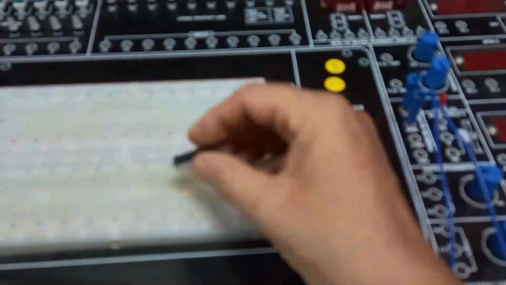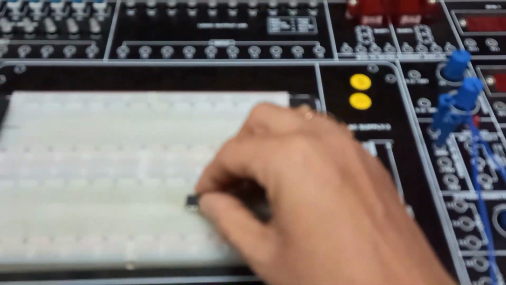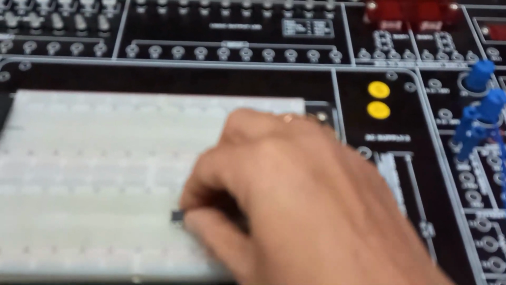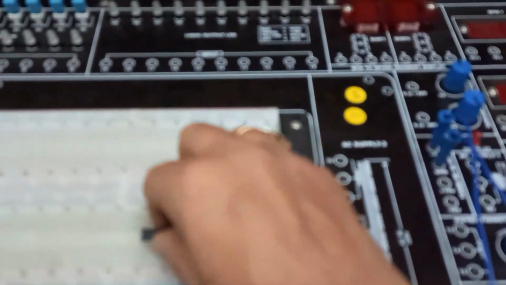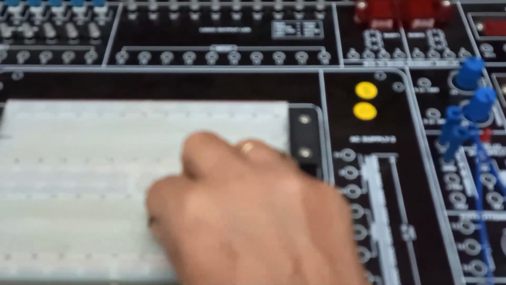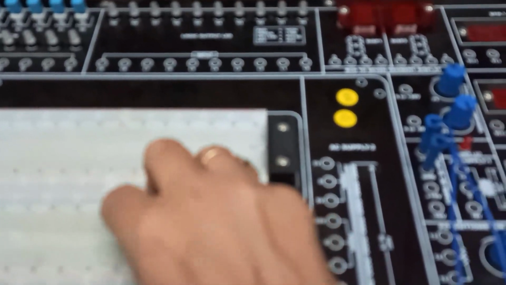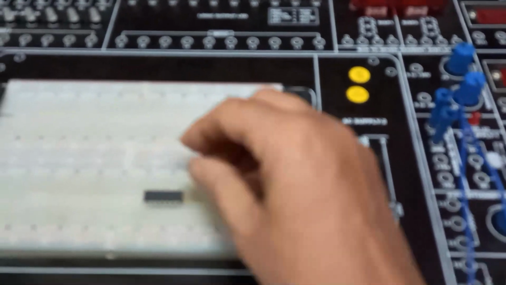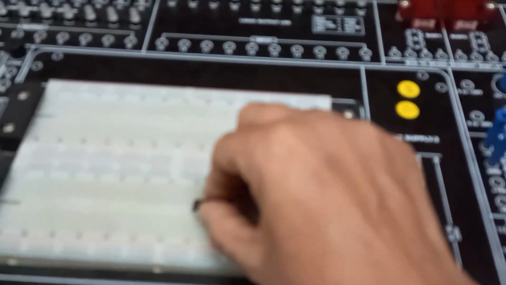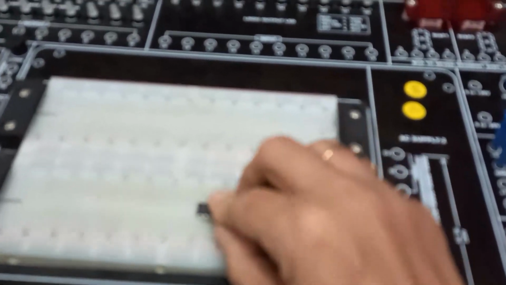Our next IC is the 7400 IC. It is also called a NAND gate. It also has 4 gates in this IC. Pin numbers 1 and 2 are inputs and 3 is its output. Pin number 7 is ground and pin number 14 is its VCC. Now I will connect it in this way.